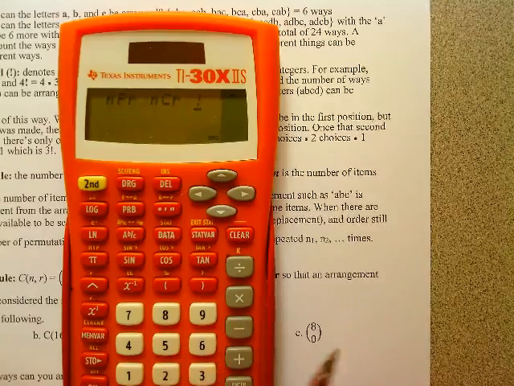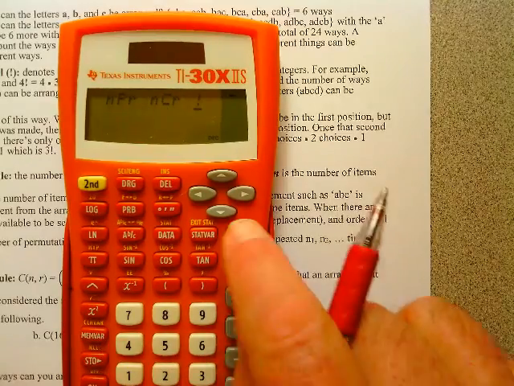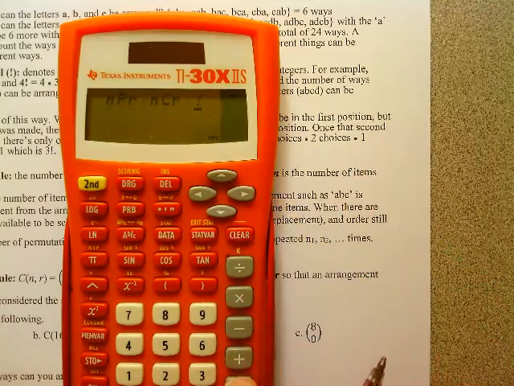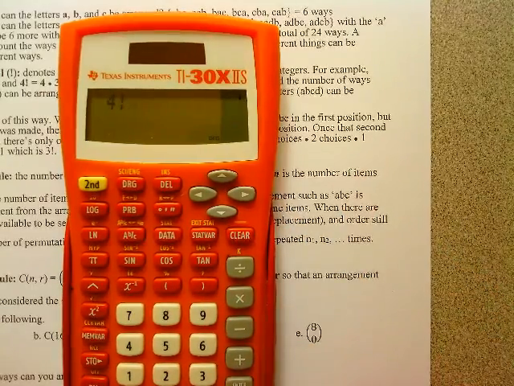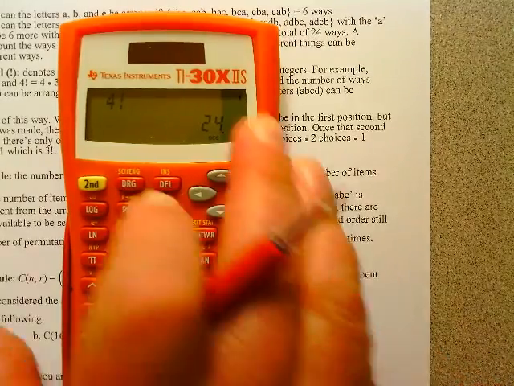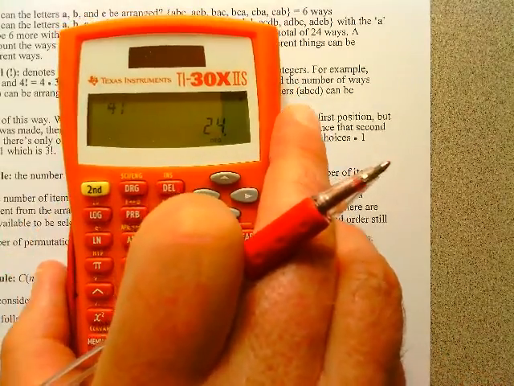And so if we wanted 4 factorial, so let's clear that, 4, hit the PRB, slide it over to the exclamation mark. So 4 factorial equals, and there is our 24. A much easier way of doing so.